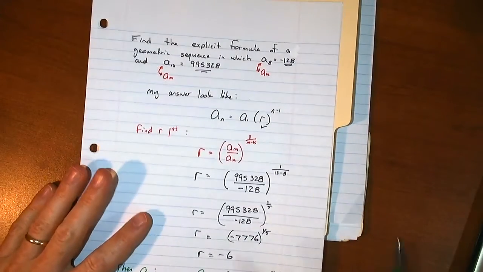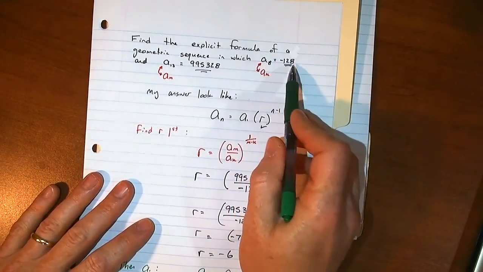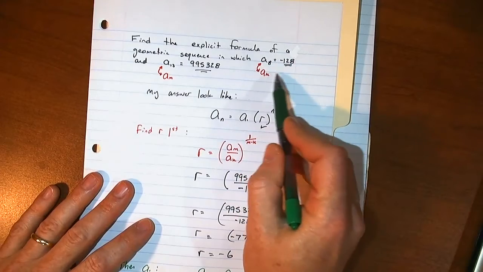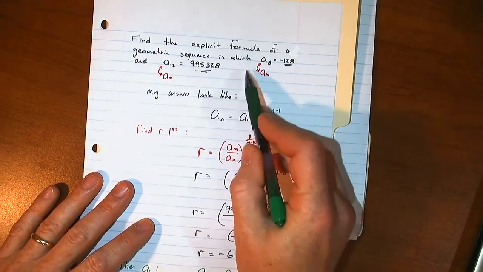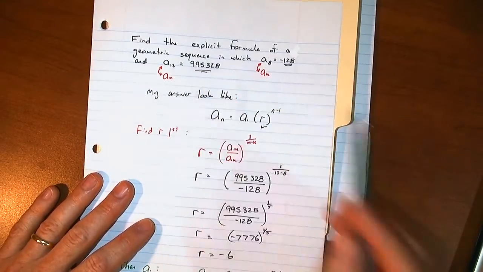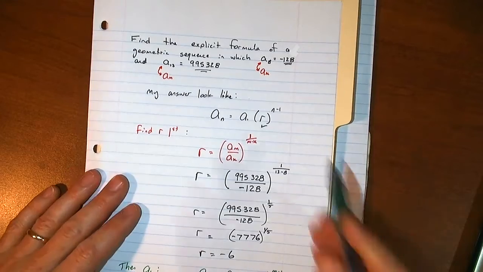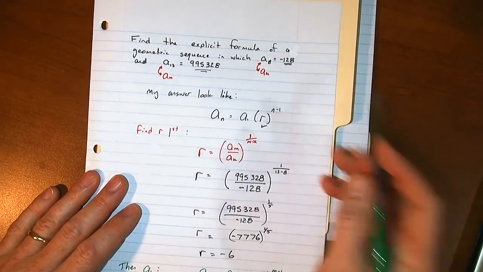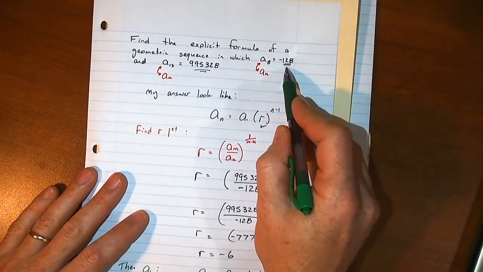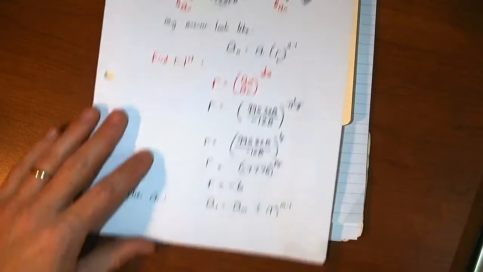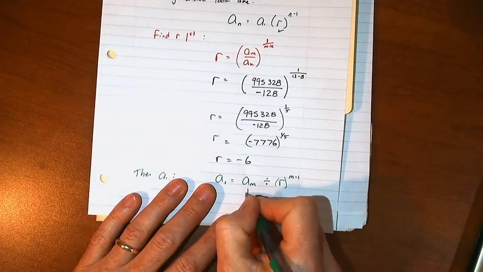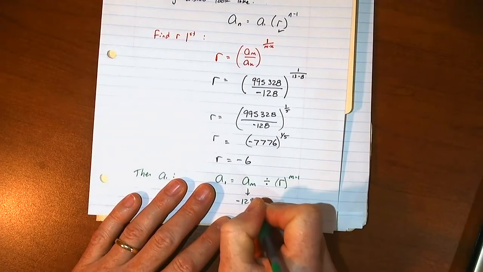Me personally, I tend to choose the ones where the numbers are smaller and look easier. So personally, I would pick this one. But it doesn't matter. You can pick this one, and that's fine. You're just going to get bigger numbers. I'm going to choose this one, though. So I've got my term's value is -128. So my a sub m, that's a -128.